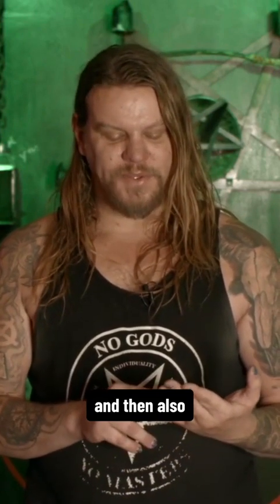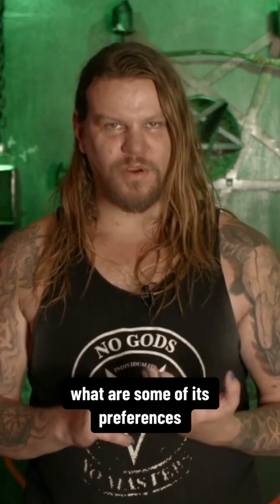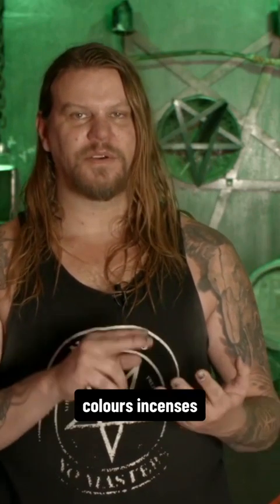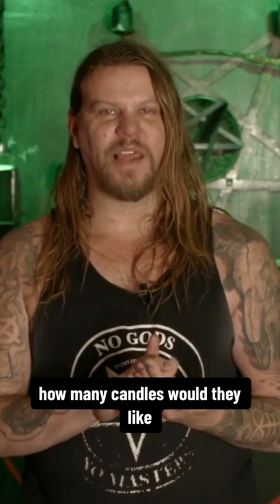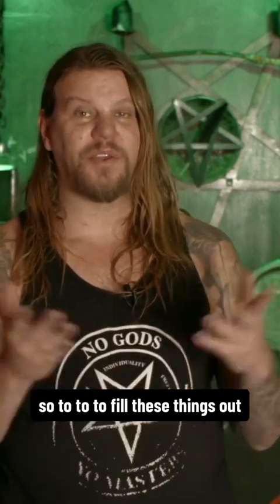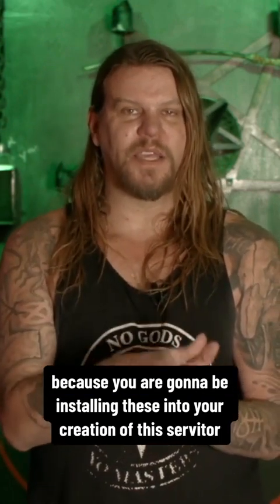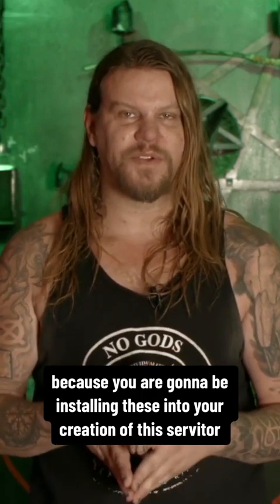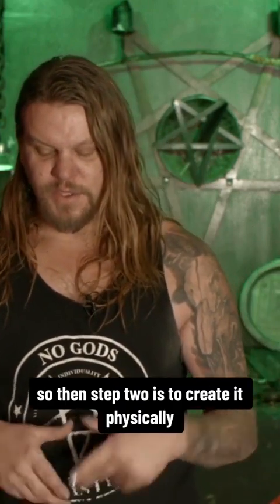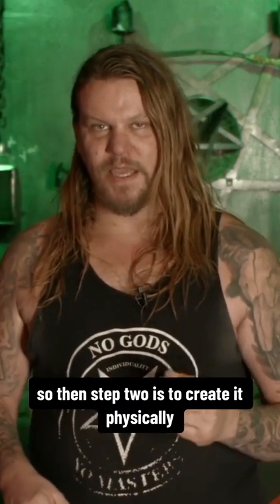And then also, what are some of its preferences? Colors, incenses. How many candles would you like to have on the altar? Start to feel these things out. And you can just simply create these, because you are going to be installing these into your creation of this servitor. So then step 2 is to create it physically.